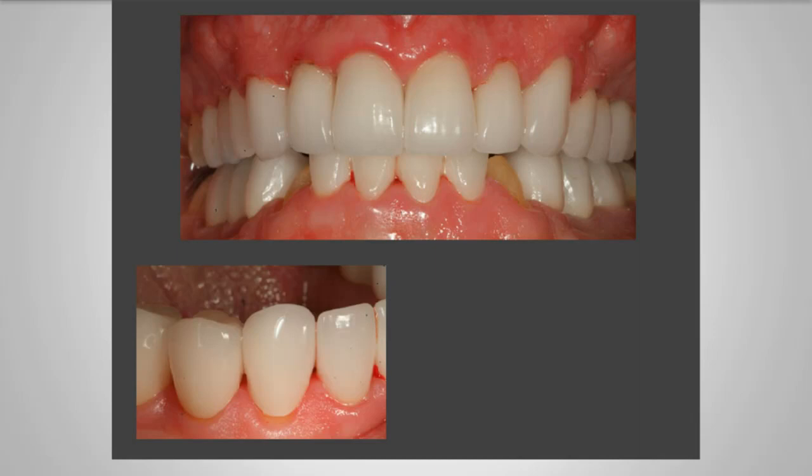Lower cuspids, tight. Remember, I tried them all in at the same time before we started cementation. They all fit passively. Obviously, they're not passive, which again is a good indication for those of you out there trying to cement all of these in at one time, you're going to run into these issues. So you see the contacts are a little bit tight.